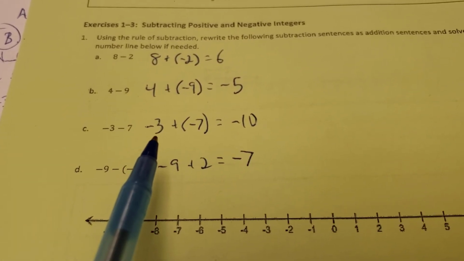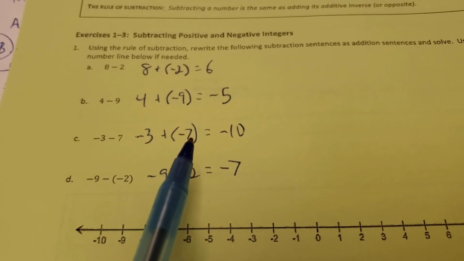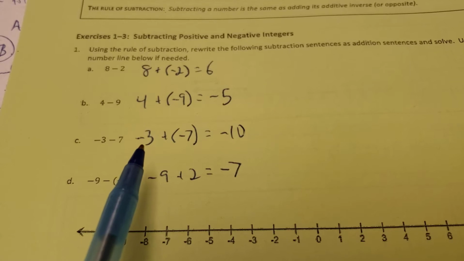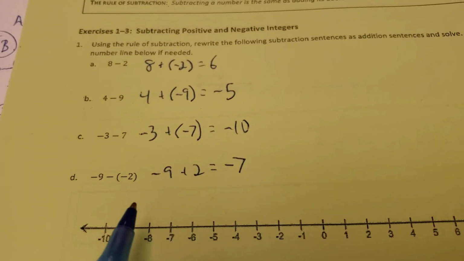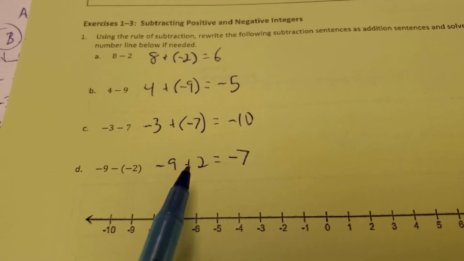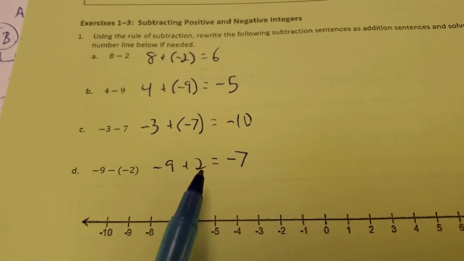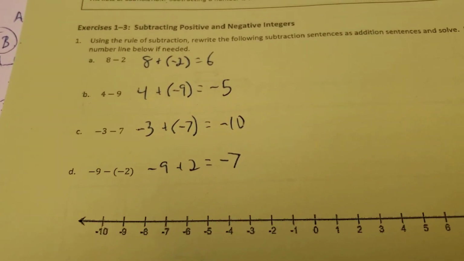Negative 3 is out front, so I'll keep that as it is. Change subtraction to a plus, and then change that 7 to a negative 7. So negative 3 plus negative 7 equals a negative 10. Keep my negative 9 out front, change my subtraction sign to a plus, you make my negative 2 a positive 2. Negative 9 plus 2 now gives me a negative 7.